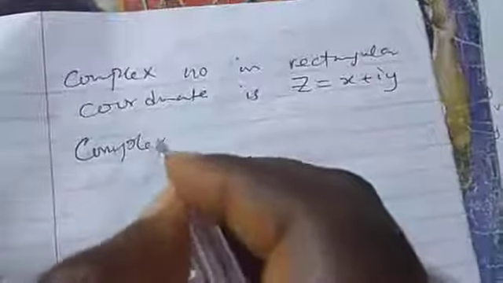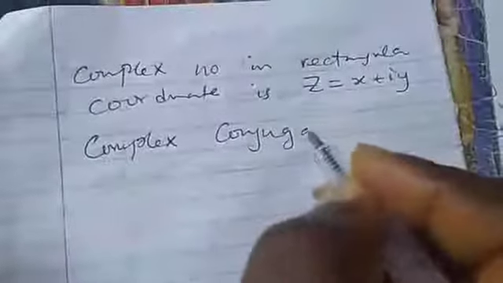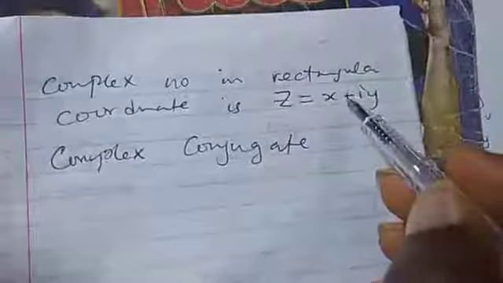Now, complex number, as we have said, we write in rectangular coordinates. In rectangular coordinates it is given as x plus iy, as we have said before. As we have said here, the x and y are real numbers. Now, if they say complex conjugate, it is changing the sign here.